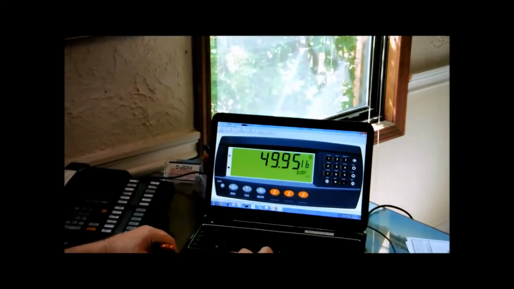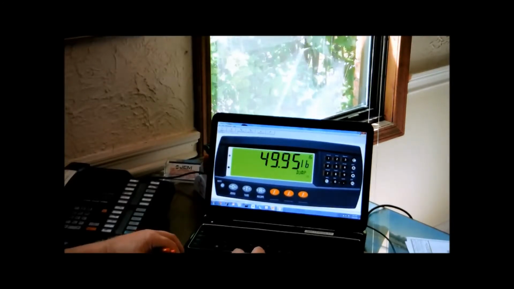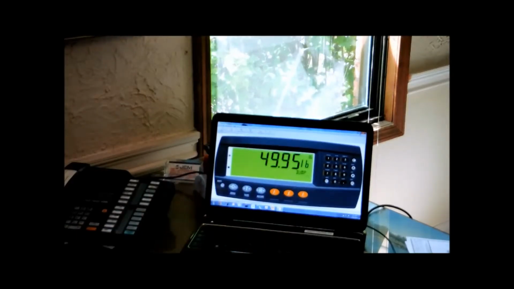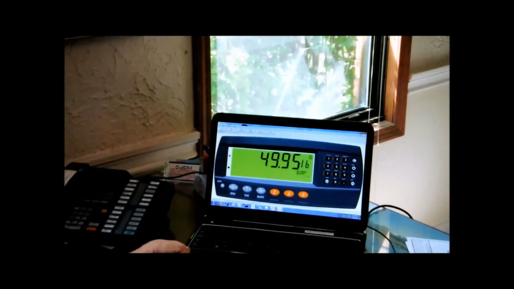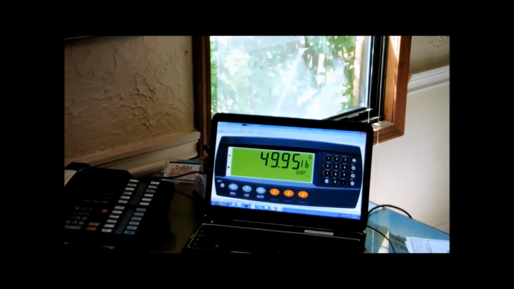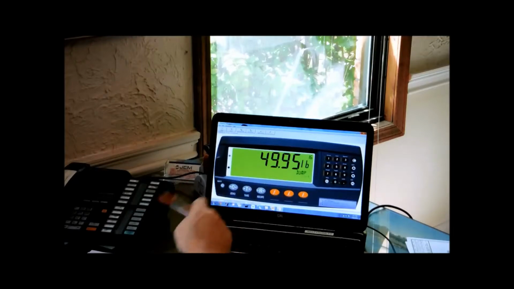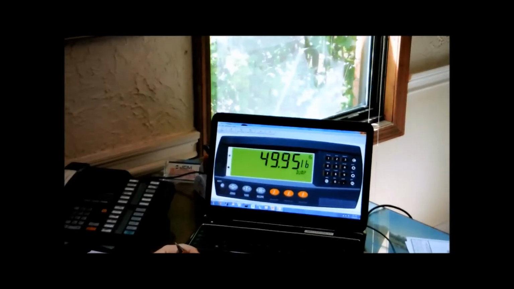Okay, here we're showing the View 400 software. We're hooked to a scale. Basically, this laptop is tied to our network here in the office. We also have the controller hooked to a scale on our test bin. Currently, it's showing we've got 49.95 pounds ready to dump. We've got an operator headed out there to dump.